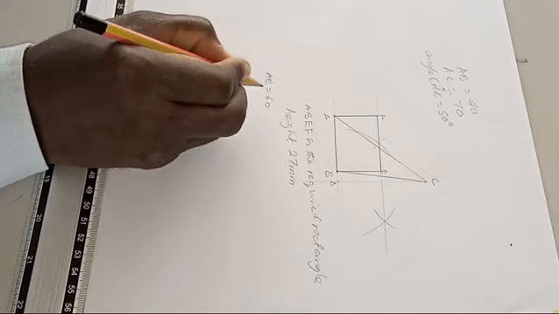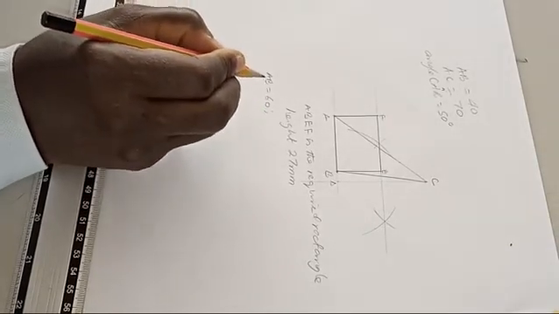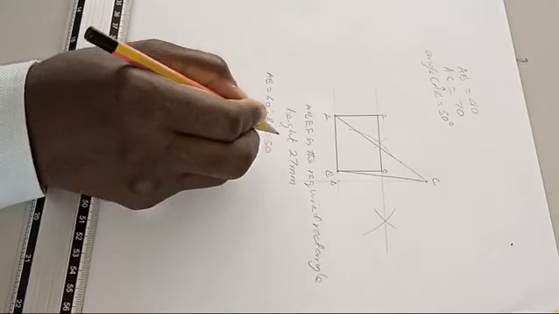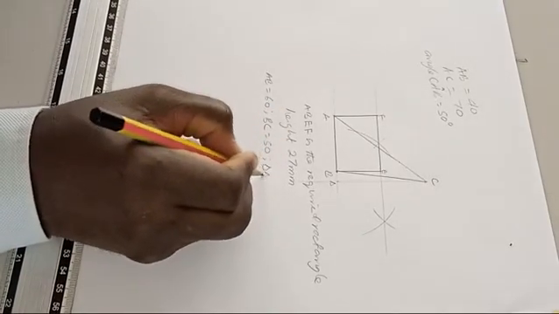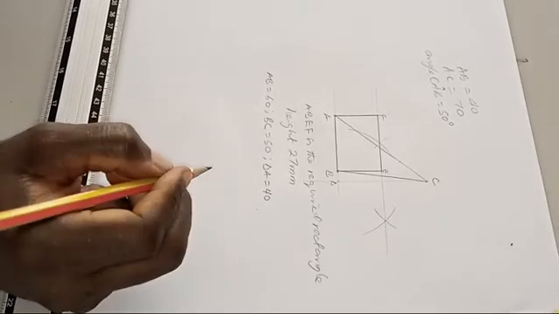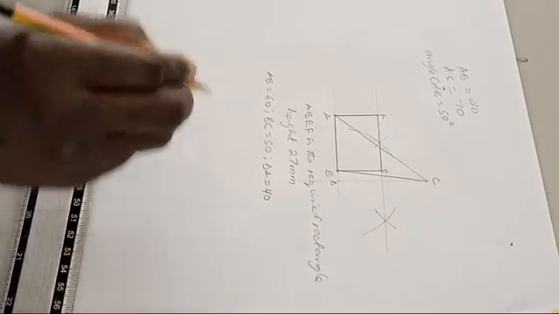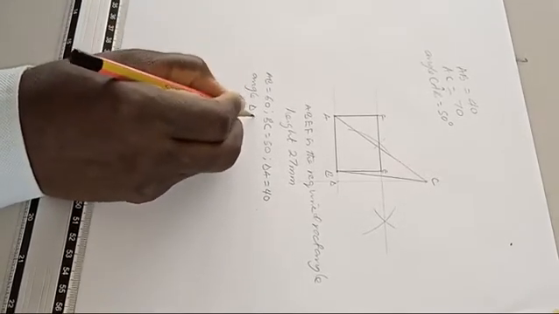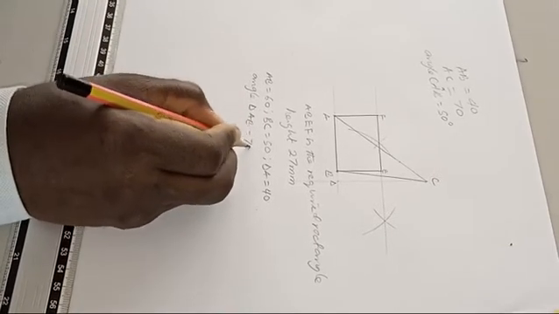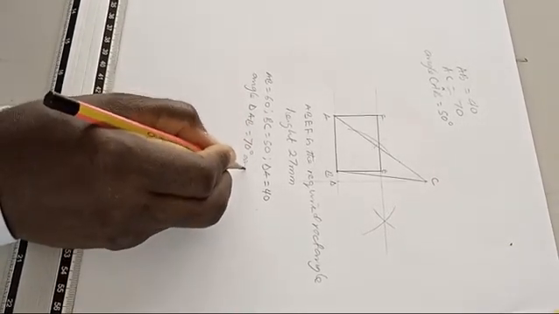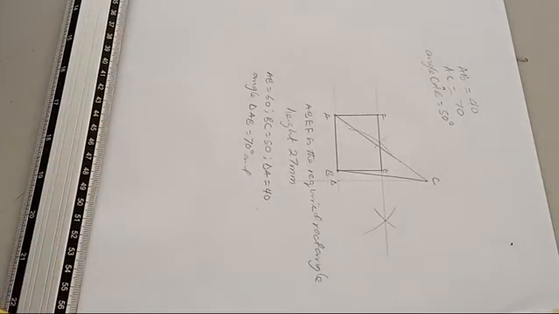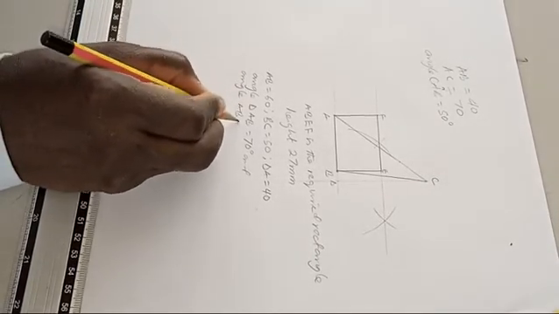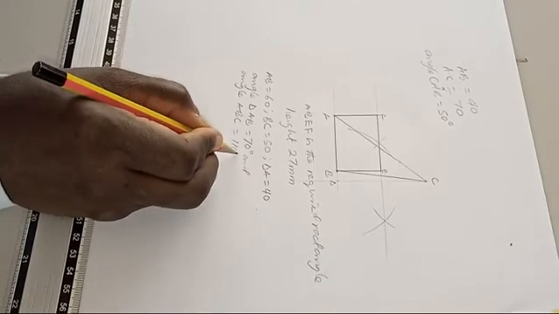AB is equal to 60, BC is equal to 50, DA is equal to 40, angle DAB is equal to 70 degrees, and finally, angle ABC is equal to 110 degrees.